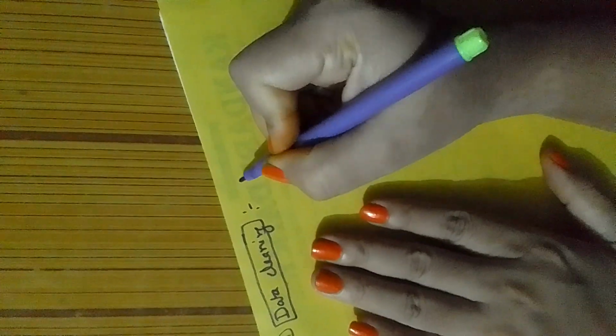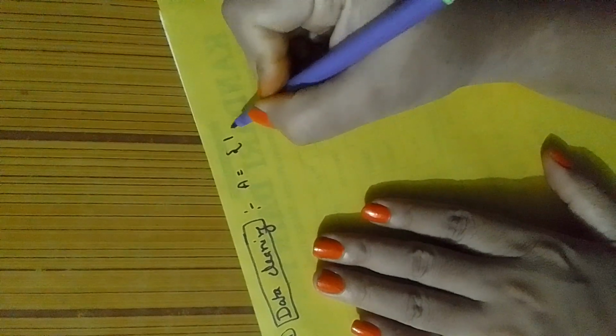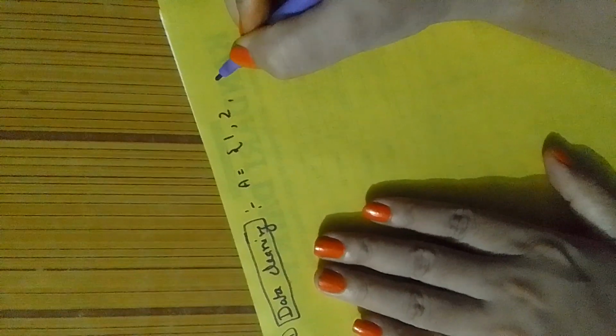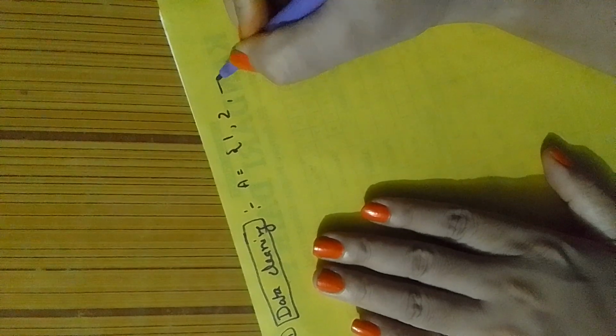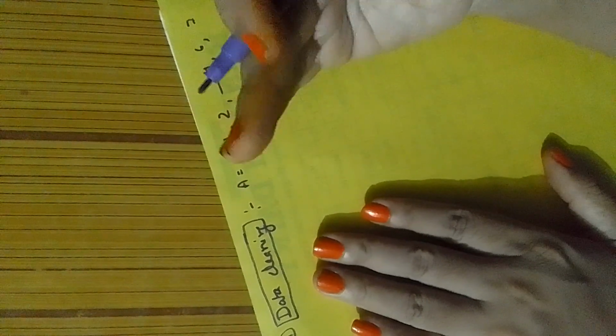For example, suppose a is equal to 1, 2, and here some data is missing, then 4, 6, 7. Or I'll take the example I gave in my last video on the machine learning life cycle.